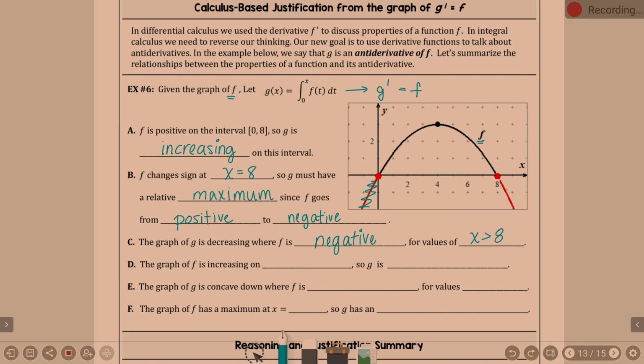Okay. The graph of f is increasing on 0 to 4. Okay, so this is f. It is indeed increasing from 0 to 4. So 0 less than x less than 4. Do I want equal to's on those?